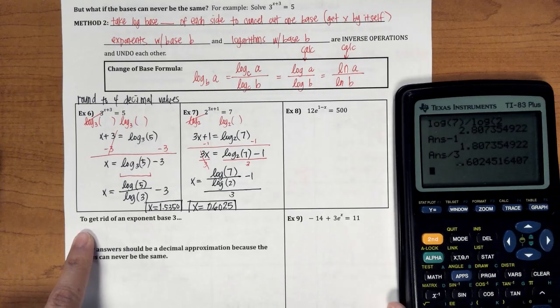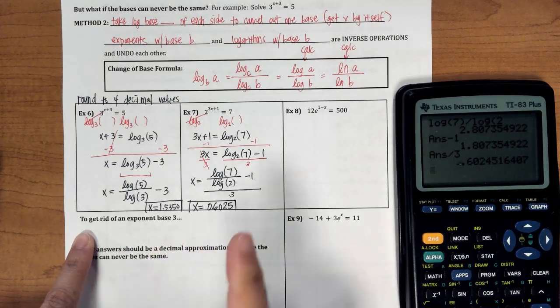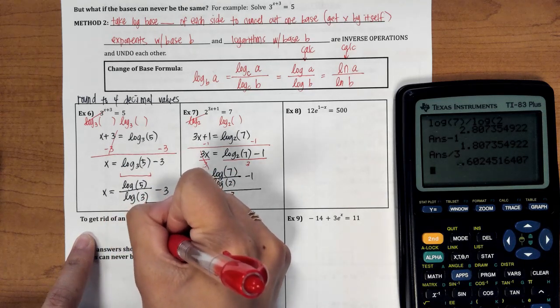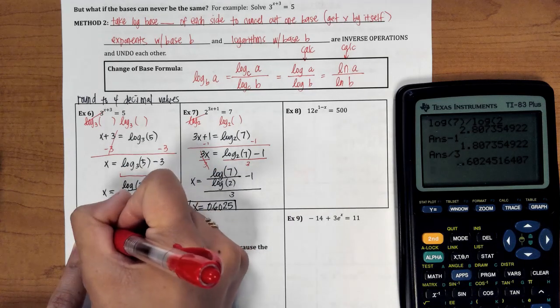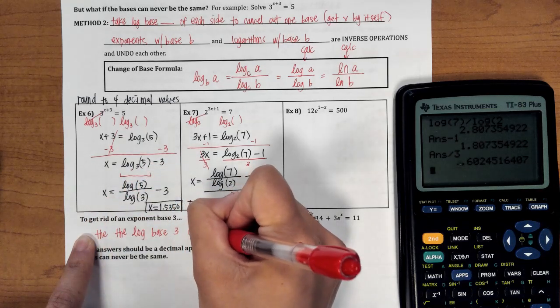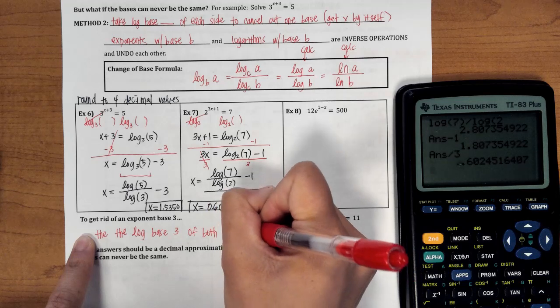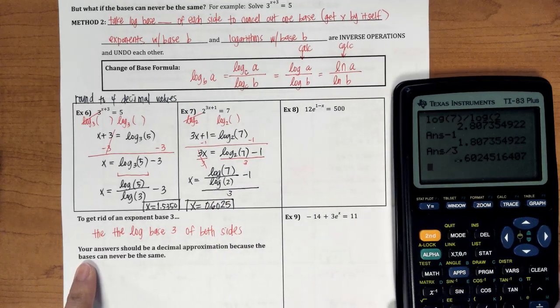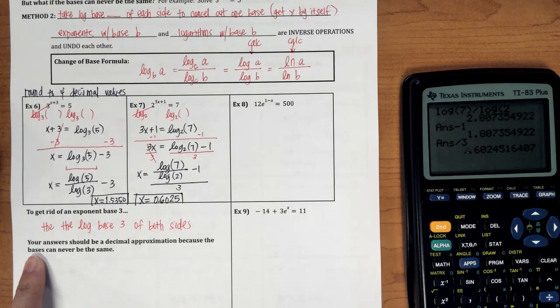So right here, let's just take a note. To get rid of an exponent base 3, we are going to take the log base 3 of both sides. And this time our answers are going to be a decimal because the bases cannot be the same, which means we're working with decimals here.